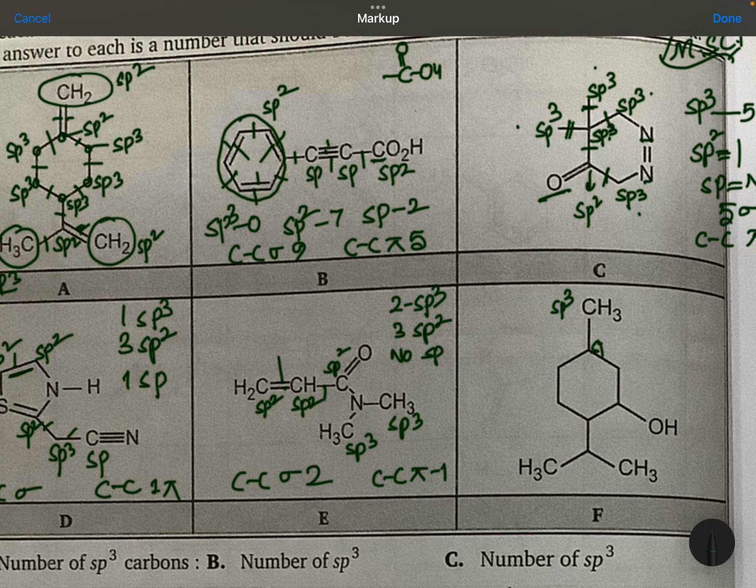Coming to this is sp3. It is sp3, sp3, sp3, sp3, sp3, sp3, sp3, sp3, all sp3 only. So in the ring 6, 7, 8, 9, 10, all 10 sp3, no sp2, no sp. So how many bonds will be there? No sp2 means no pi bonds. Carbon carbon pi bonds are not there. 1, 2, 3, 4, 5, 6, 7, 8, 9, 10. 10 carbon carbon sigma bonds are there.